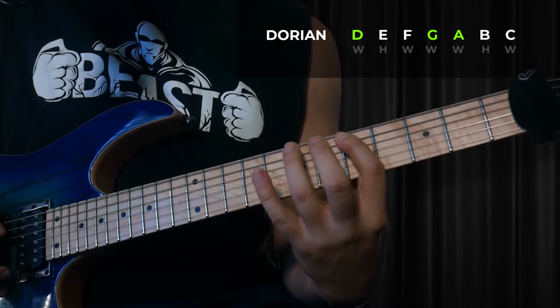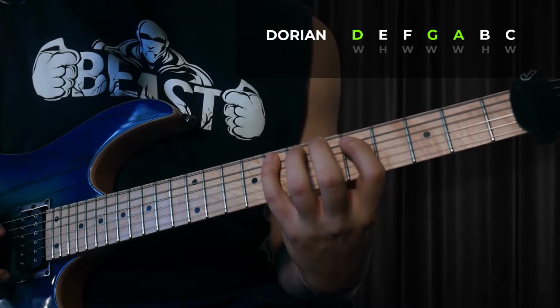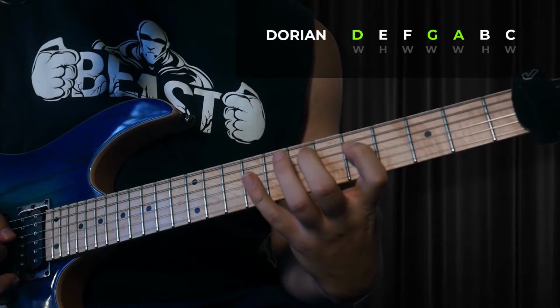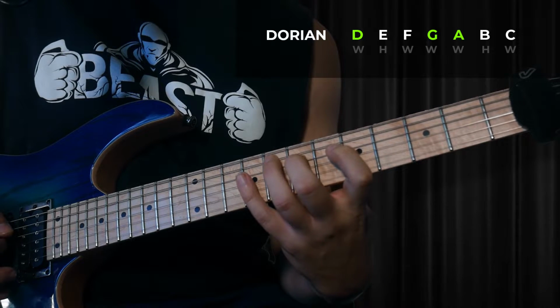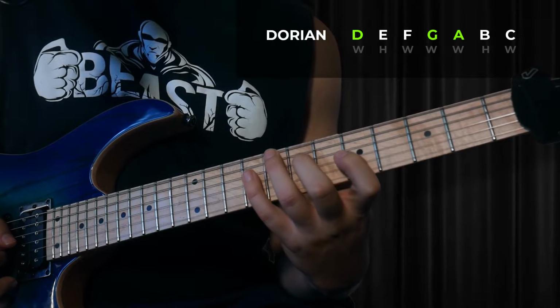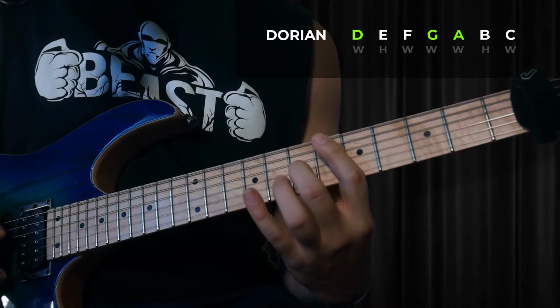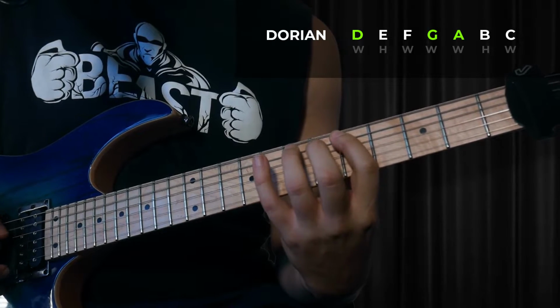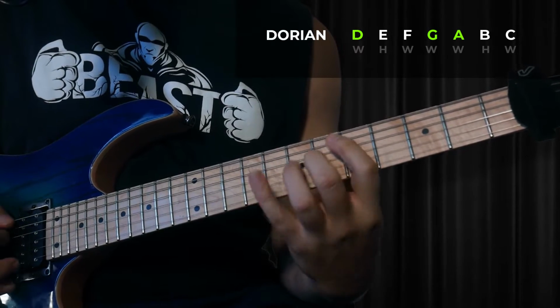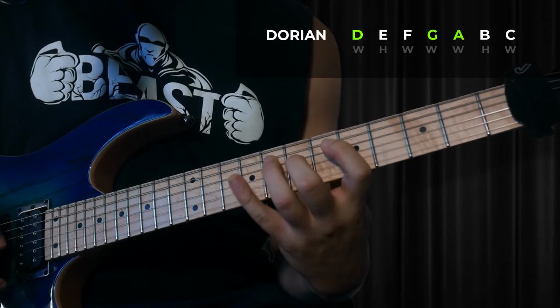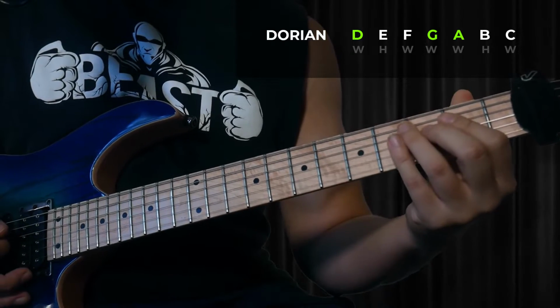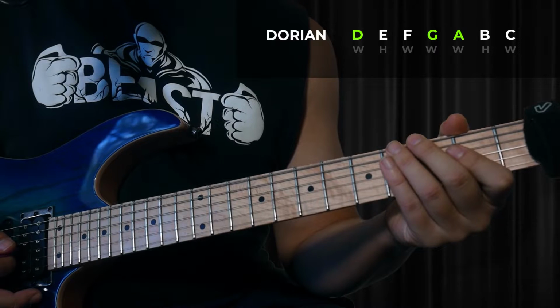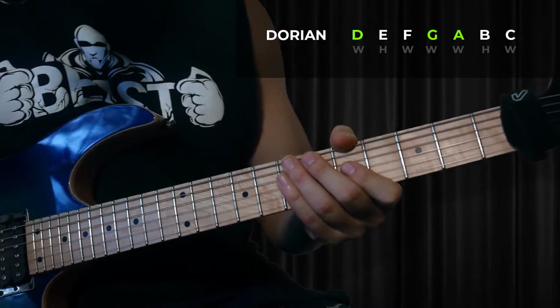Oops, no, whole step right here, then a half step, then we have 3 whole steps, and then we have another one. So it looks like this. All right, so let's see what that sounds like.